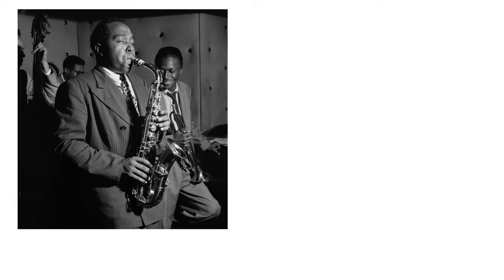What I have on the screen here is a picture of Charlie Parker playing the saxophone, a very influential jazz musician from the mid-20th century. One thing about jazz that I find interesting is that it's an art form that, like many art forms, is somewhat of an acquired taste.